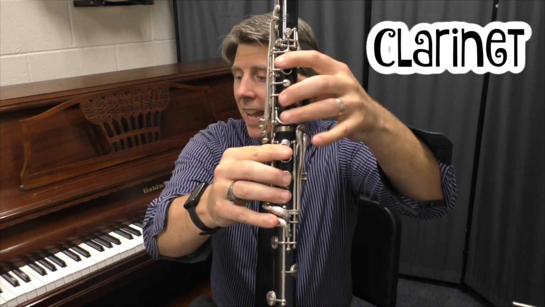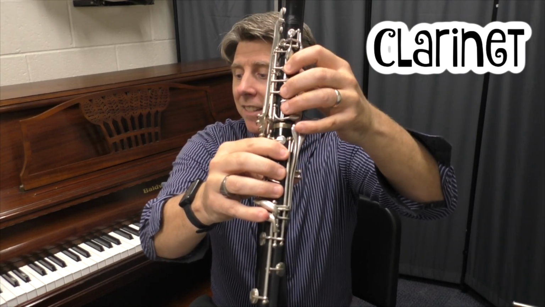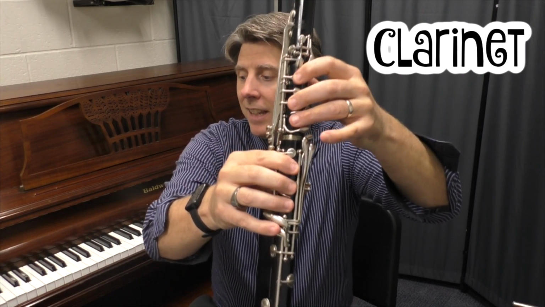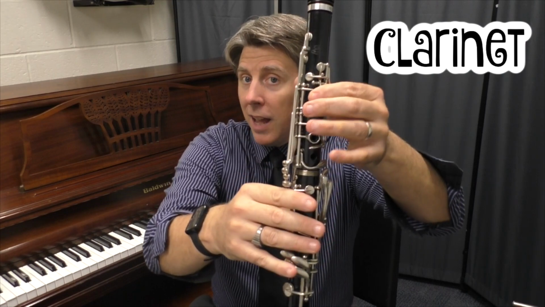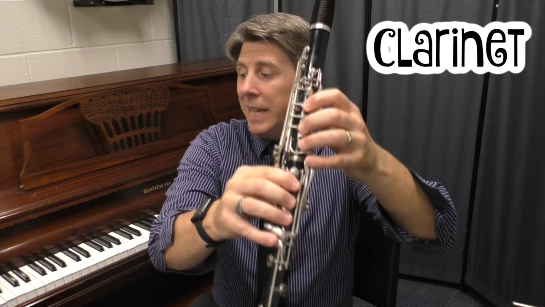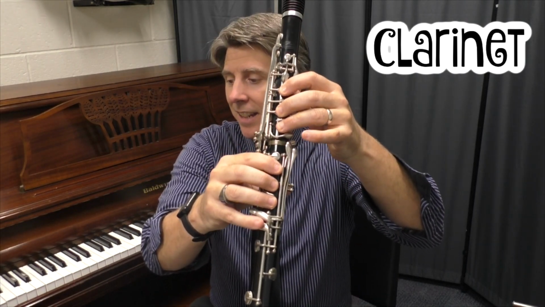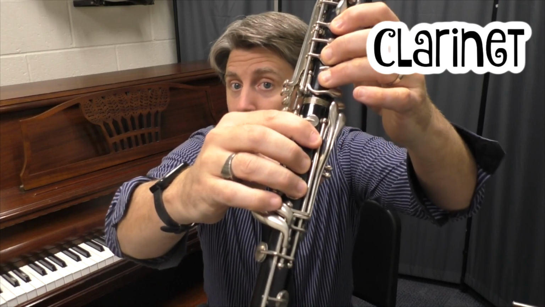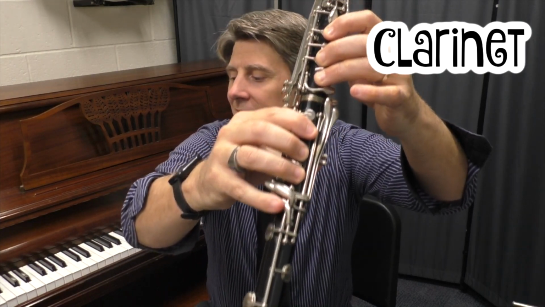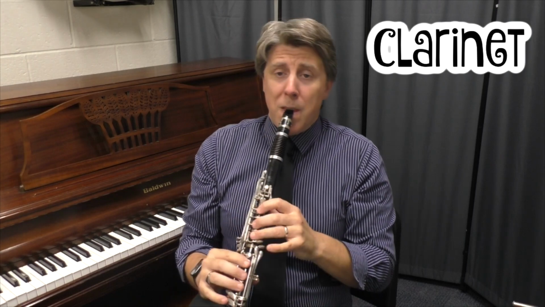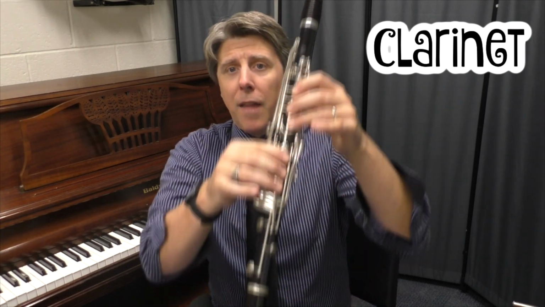then G, and then A, C, A, then C, B, B, D, B, G, A, C, A, B flat, then we go back to B, B, D, B. And then at the end, G, A, C, D, C, E flat. This is the pinky we use for E flat, D, C. And then we play and hold out that D at the end.